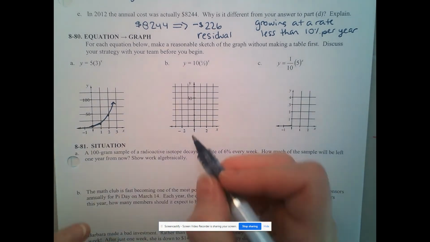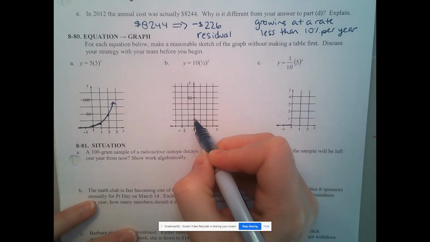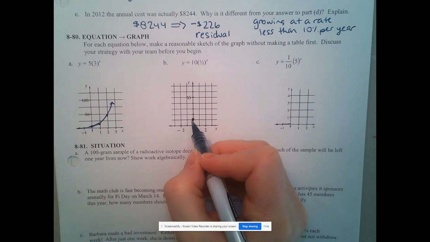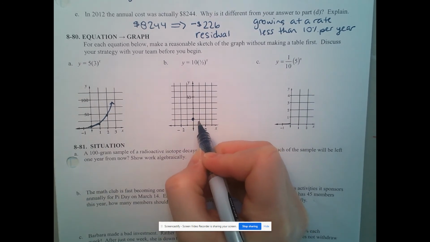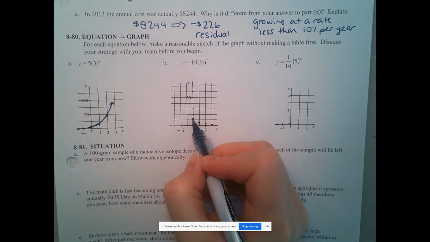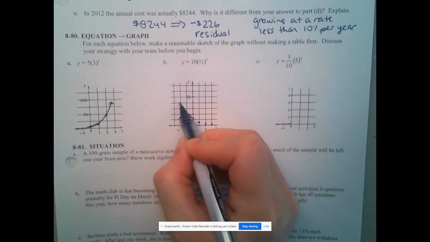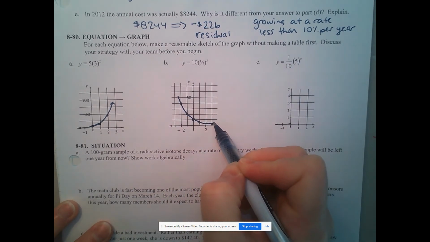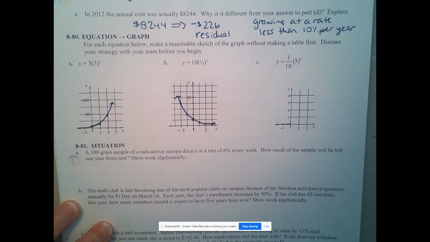B, starting value of 10. So 10, 20, 30, 40, 50. 10 is going to be right on that little line. And then 1/2, meaning half as high as the previous, half as much as the previous, half as much as the previous. Or if you're going in the other direction, double the previous, double the previous. And then we could draw our curve. Remember, our curve should not hit the x-axis. It should look like it's getting closer and closer.